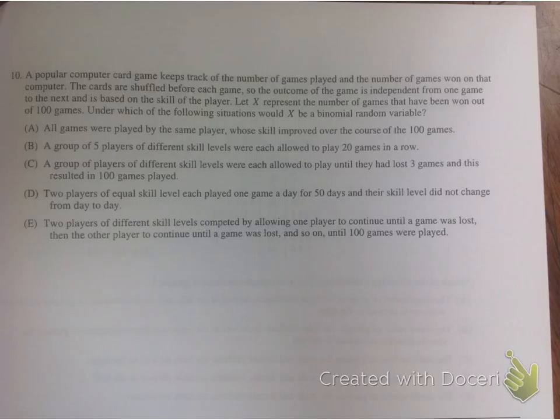A popular computer card game keeps track of the number of games won on the computer. The cards are shuffled before each game, so the outcome of the game is independent from one game to the next and is based on the skill of the player. Let X represent the number of games that have been won out of 100 games. Under which of the following situations would X be a binomial random variable?